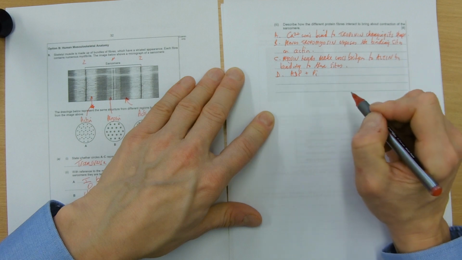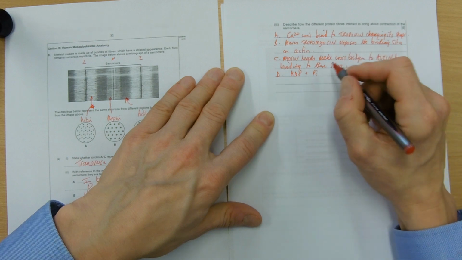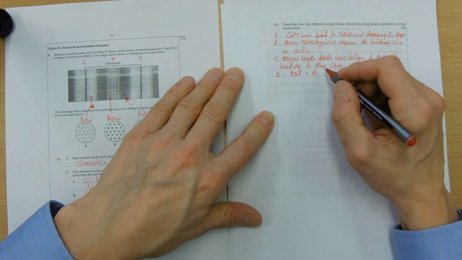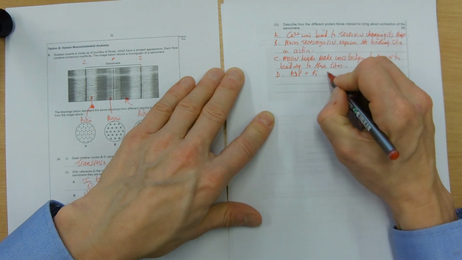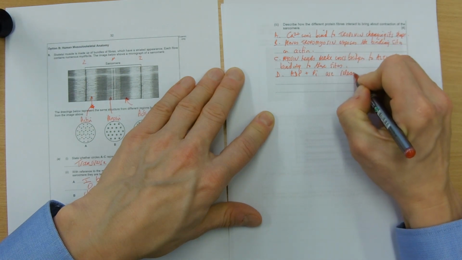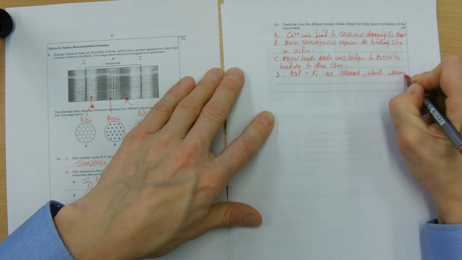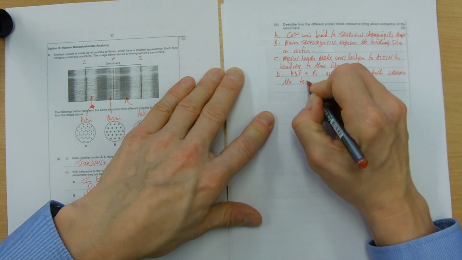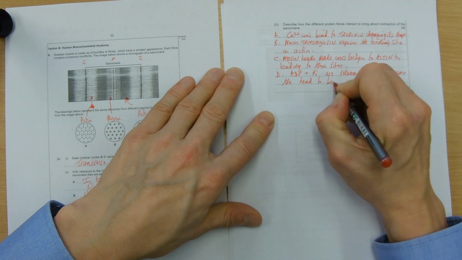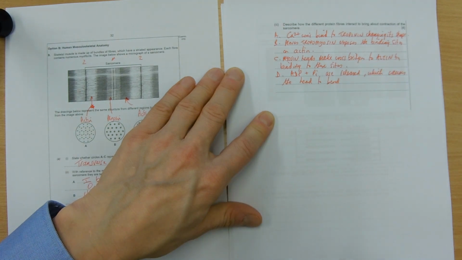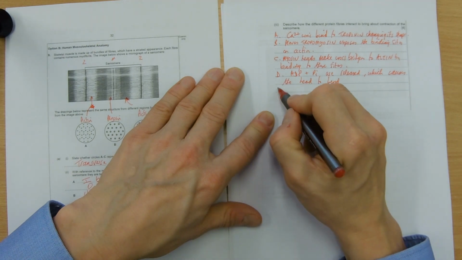So our ADP and inorganic phosphate are released, and then that causes the myosin head to bend. So that's the thing where the muscle is actually contracting.